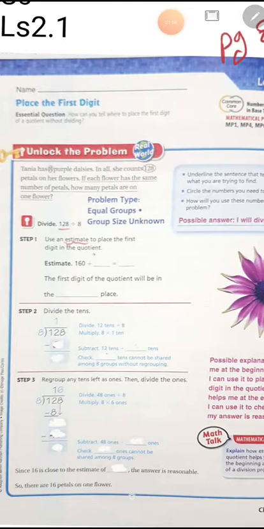Estimation has a lot of ways. So I have many ways to estimate any number, but in this lesson, when we use dividing, I have to estimate the number to the nearest number. But nearest number what? Nearest number I can divide by 8. Okay, so what is the nearest number to 128 that I can divide by 8?